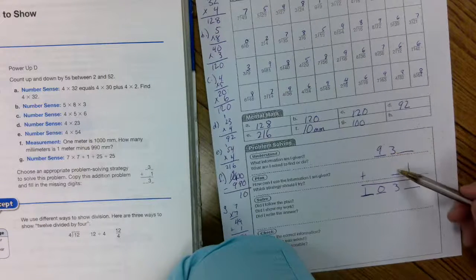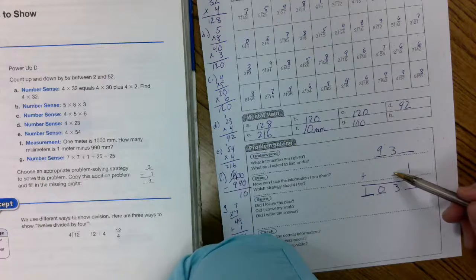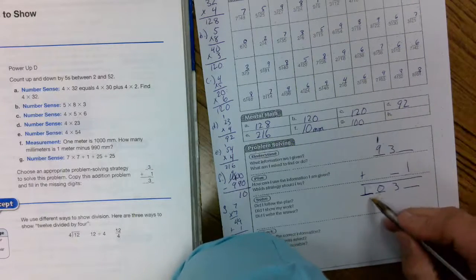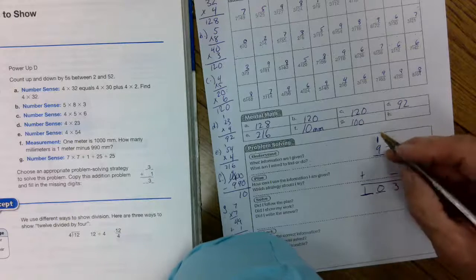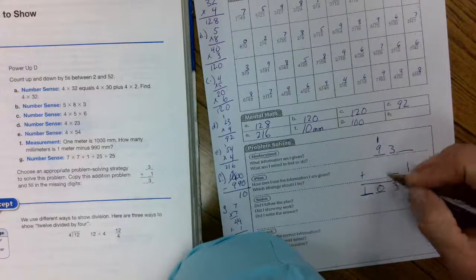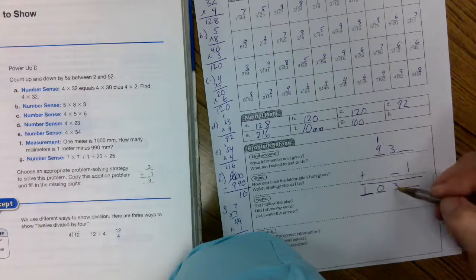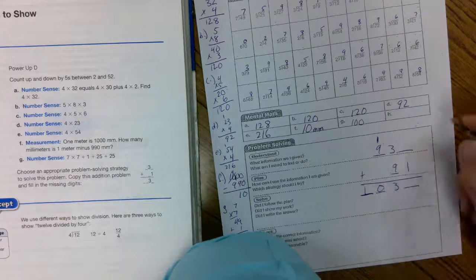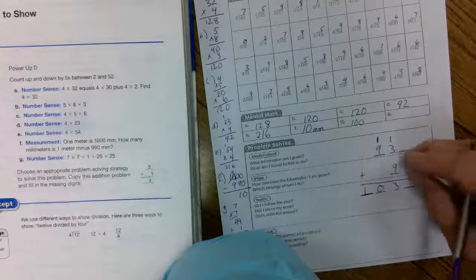3 plus what equals 3? Well, 3 plus 0 equals 3. But we need to have the 1 up here to get into the thousands. So this has got to be a 10 or bigger. And a 1 and a 3 is 13, so this has got to equal 13. So if we put a 9 here, that's only 12. We need a regroup from over here.